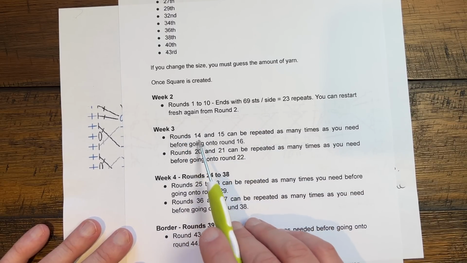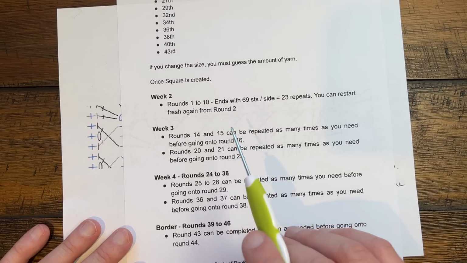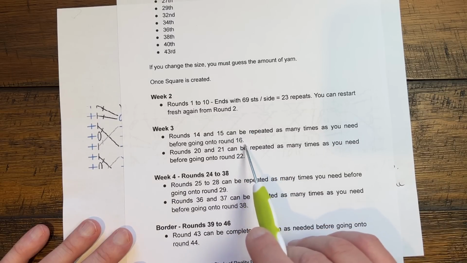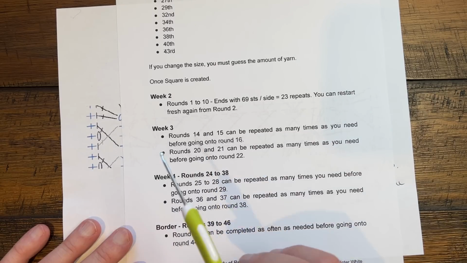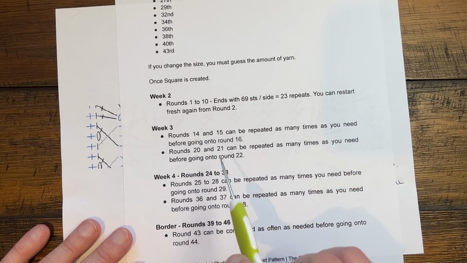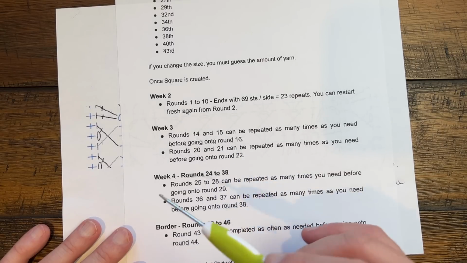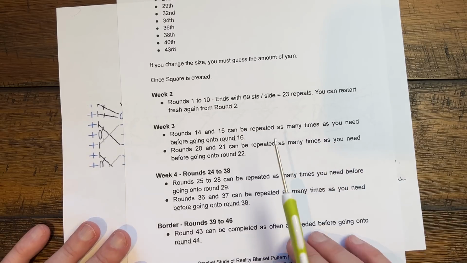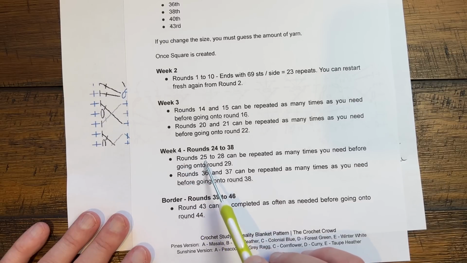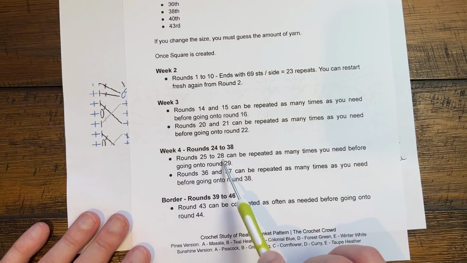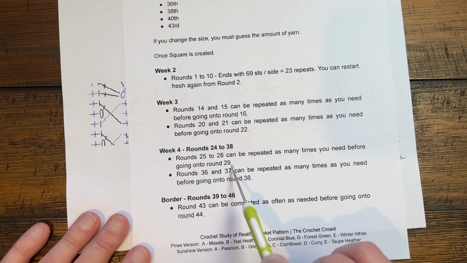In week number 3, you can repeat rounds number 14 and 15 as many times as you need before reading number 16 to go on. You can also do the same in week number 3 on round number 20 and 21. You can repeat 20 and 21 as many times as you need before going on to round number 22. I intentionally picked stuff that you would probably want to repeat in order to keep yourself really kind of simplified. In week number 4, you can repeat number 25 all the way to 28 as many times as you need. And then once you're done with it and happy with that, you can move on to number 29.